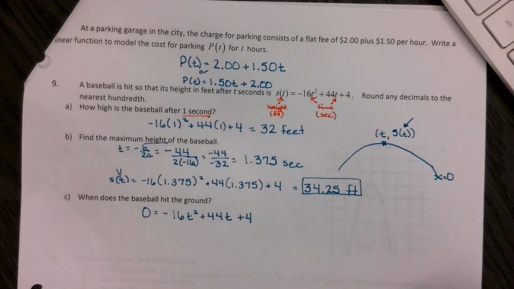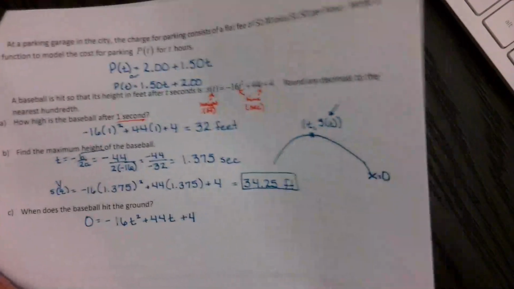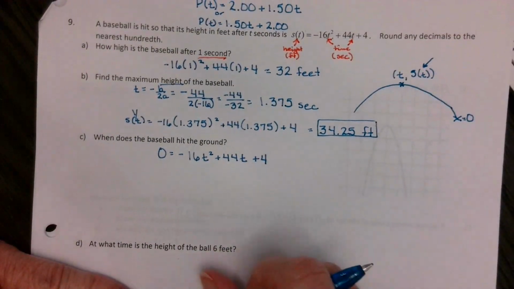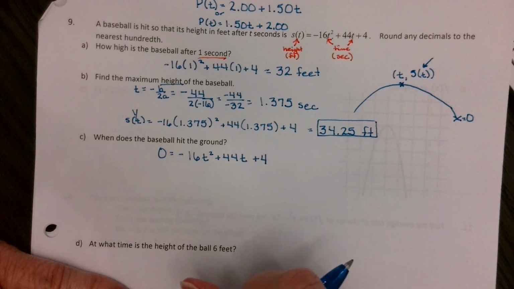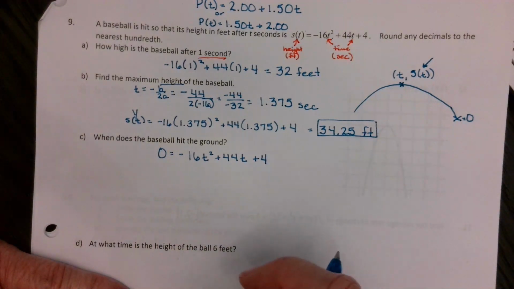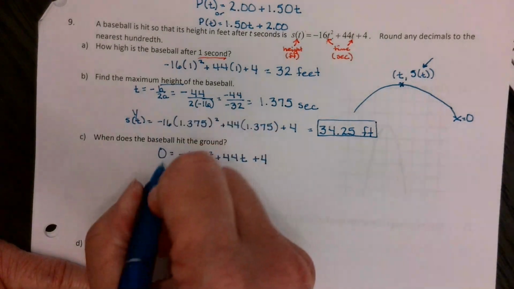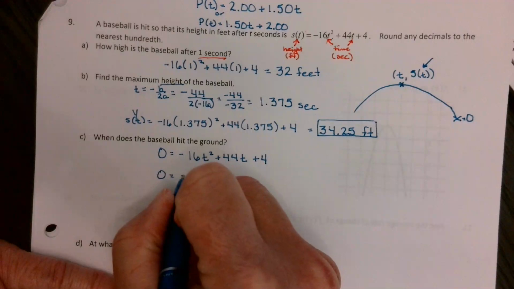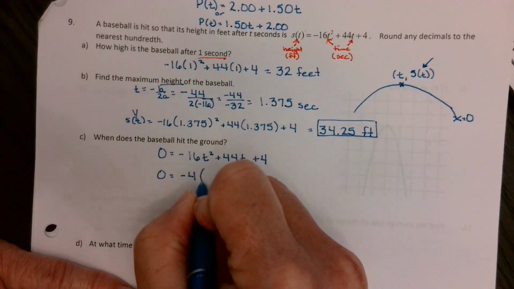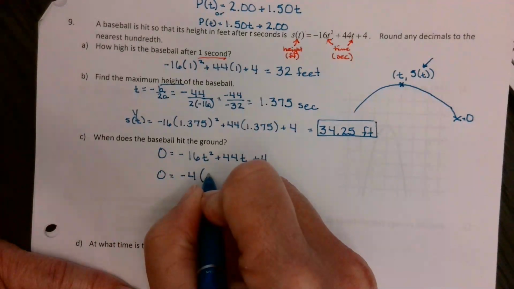On my answers, I just went ahead and used the quadratic formula. I'm looking at this now, and even though I'm still going to have to use the quadratic formula, if I had to do it over again, I would factor out a negative 4, because then it makes my numbers smaller.